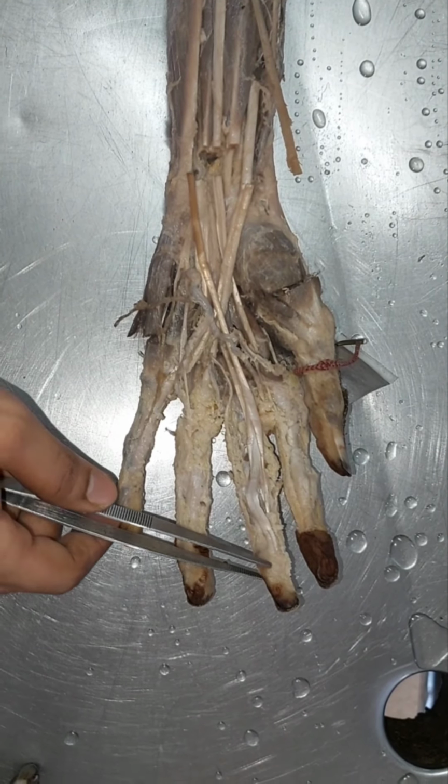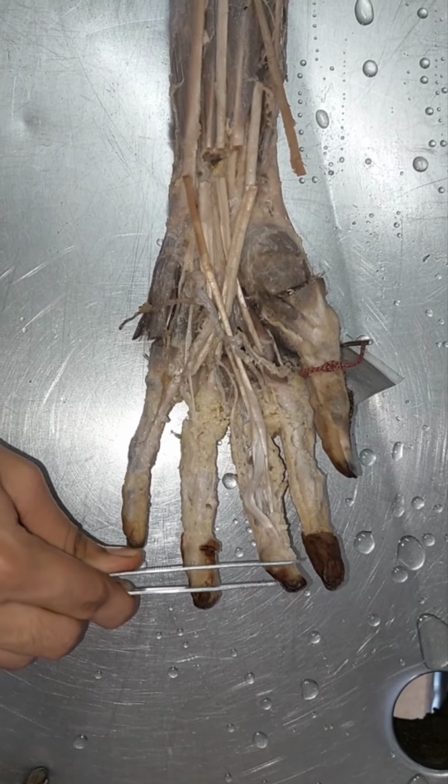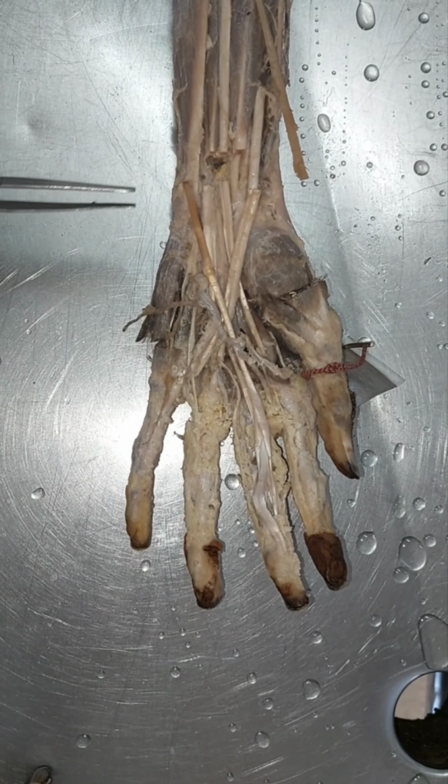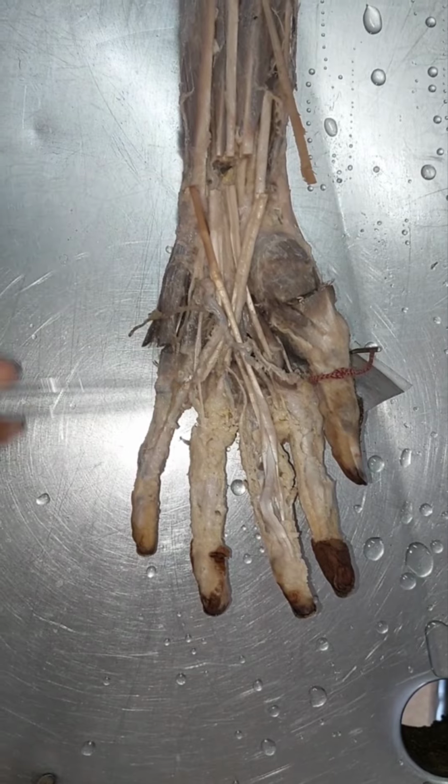The flexion at the distal interphalangeal joint is done by the flexor digitorum profundus.